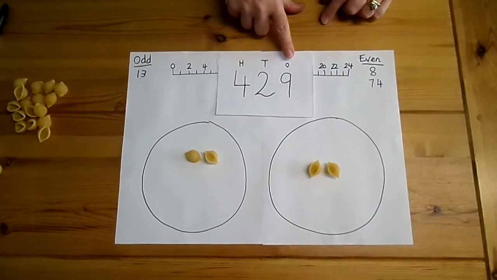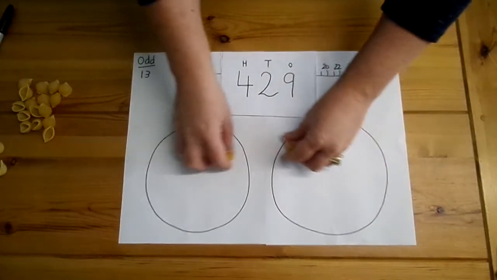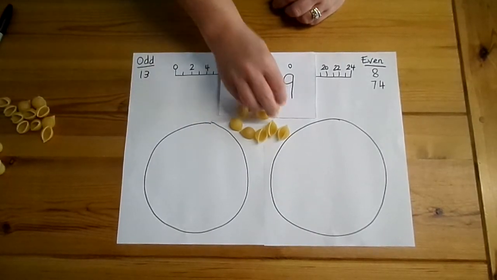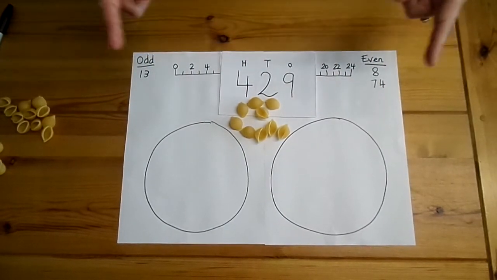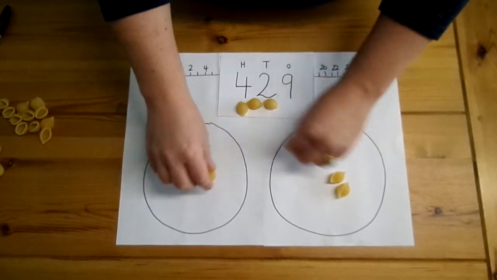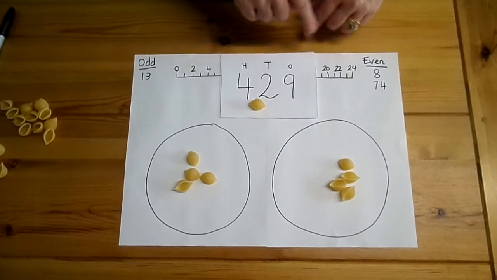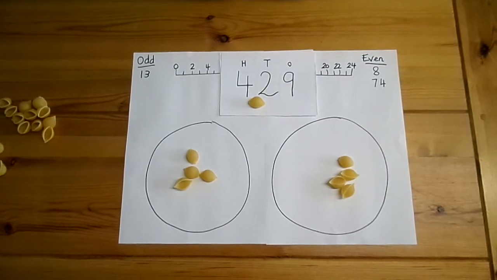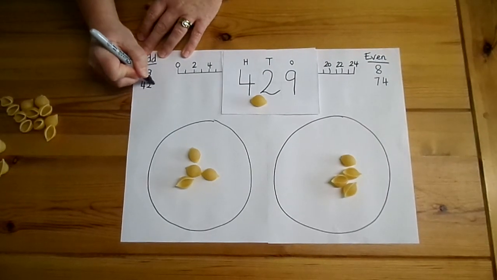So what we need to do is get 9 pieces of pasta and see whether that number can be divided by 2. So we've got 4 pieces of pasta here, 5, 6, 7, 8, 9, and now I'm going to share those 9 equally into 2 groups to see whether or not this whole number is odd or even. 2, 4, 6, 8, oh, there's 1 left over. So 9 cannot be shared equally between 2 groups. The digit 9 cannot be divided by 2, and that means that the number 429 has got to be odd.